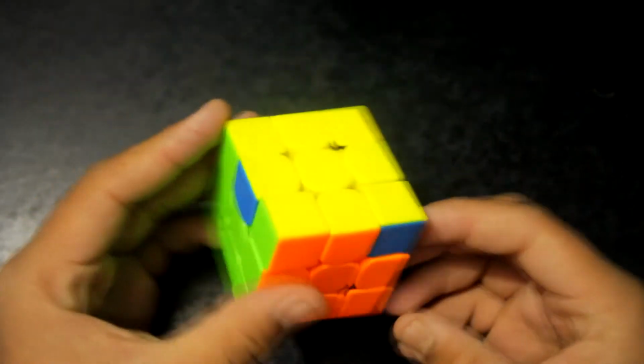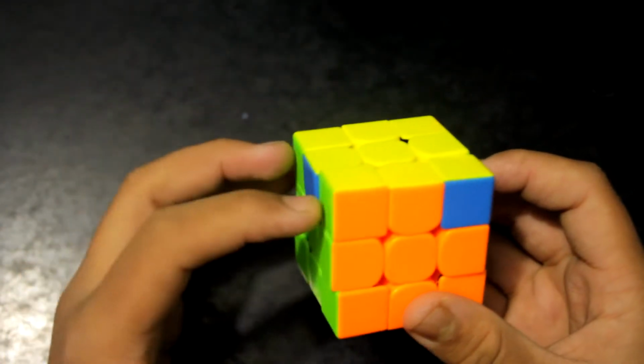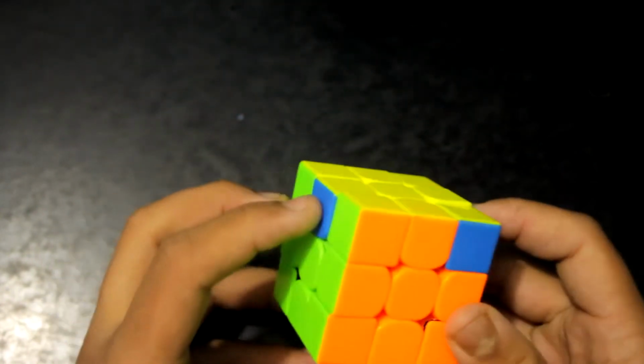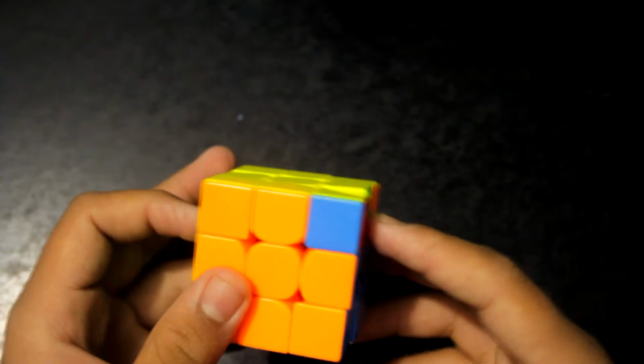So for the headlight cases, what you have to do is put the headlight on your left hand side and do this algorithm. The algorithm would be on the top, so you have to put the headlight on the left and then do this algorithm.